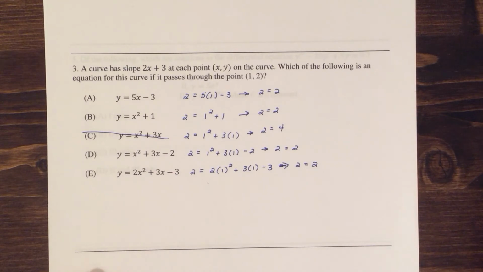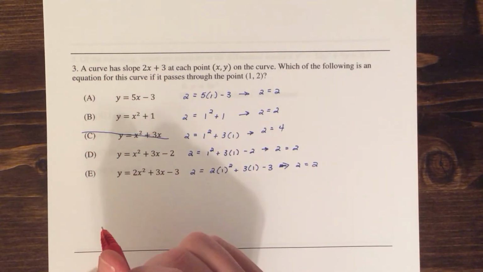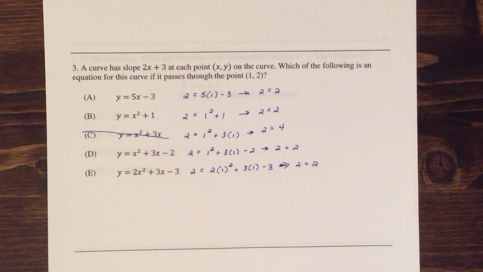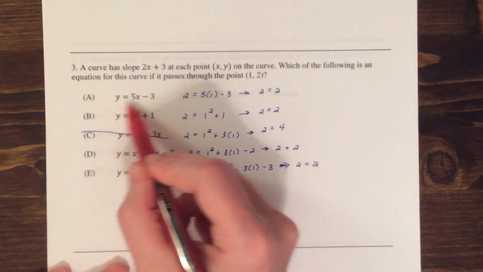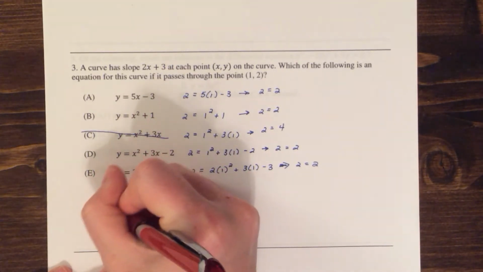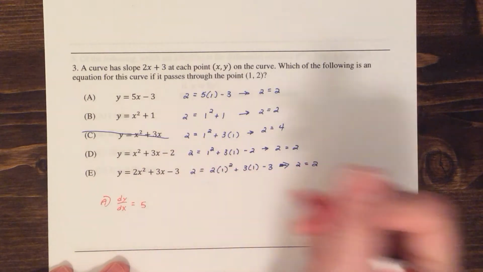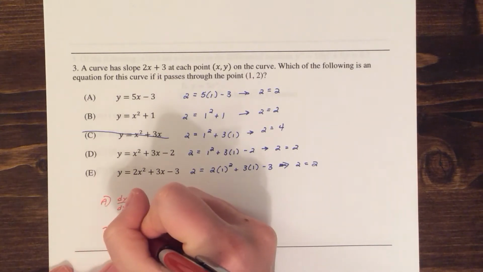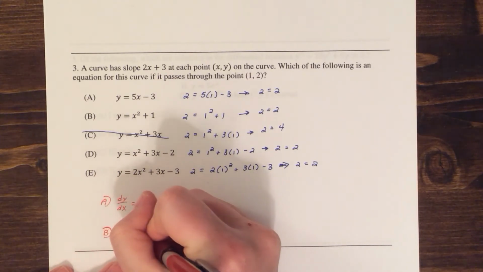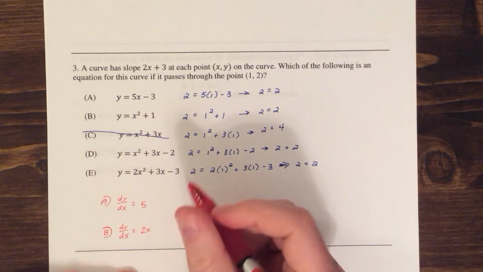And then the next part that we could do is we're saying that a curve has a slope of 2x plus 3. So what we want to do is find the slope at each one of these points here, at this specific point. So we're going to find the derivative of each one of these. So we have dy dx on A is going to be 5. B, dy dx is going to be 2x plus 0, so just 2x.